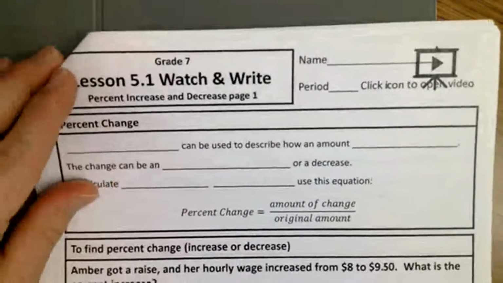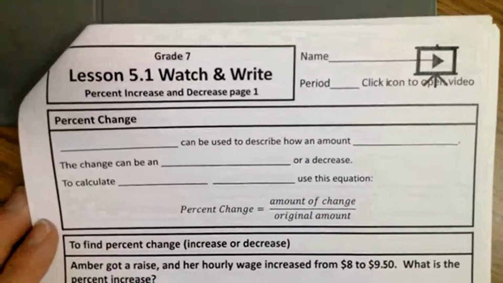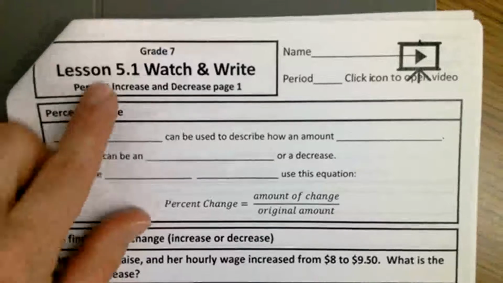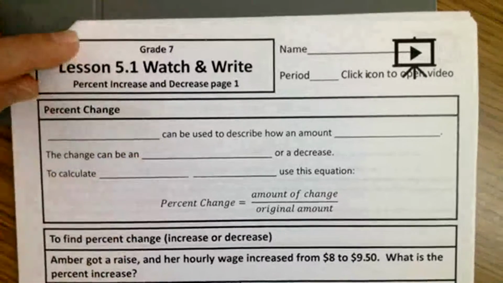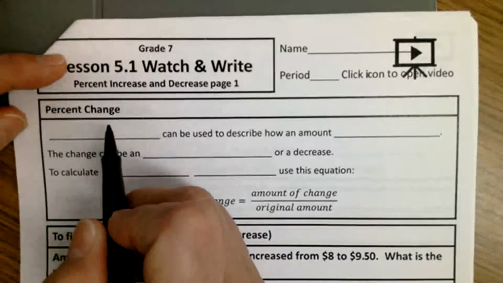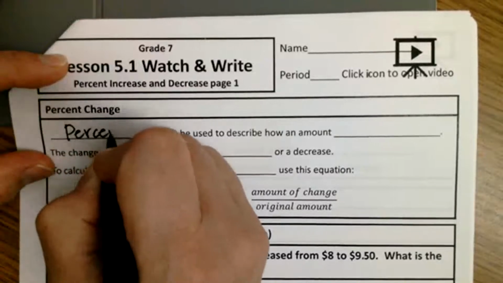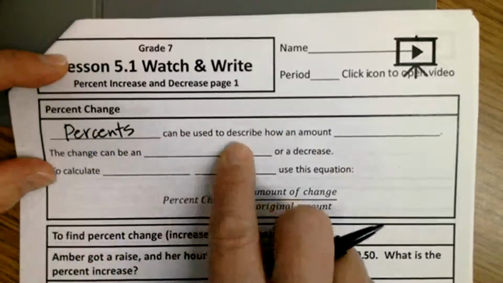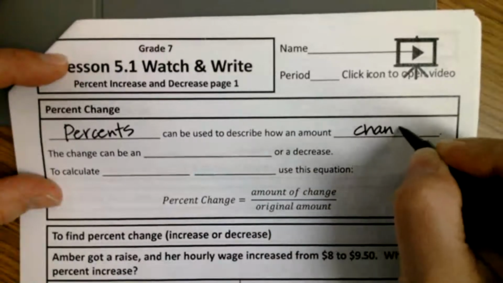notes. Here they are right here. And this icon means there's a video, which you're watching now. All right, lesson 5.1, percent increase and percent decrease. The first section is called percent change. And percents can be used to describe how an amount changes.